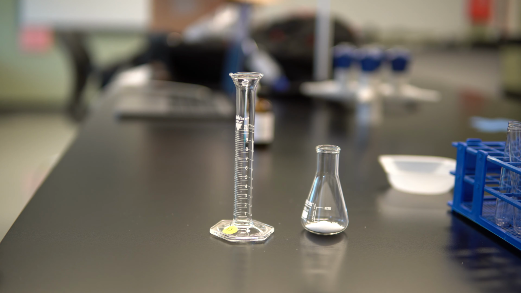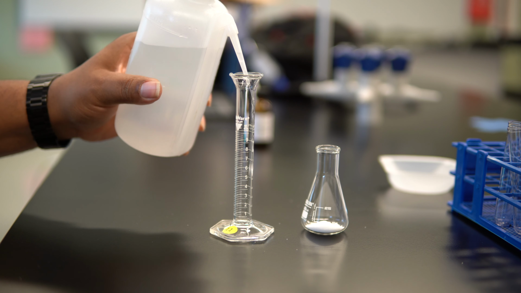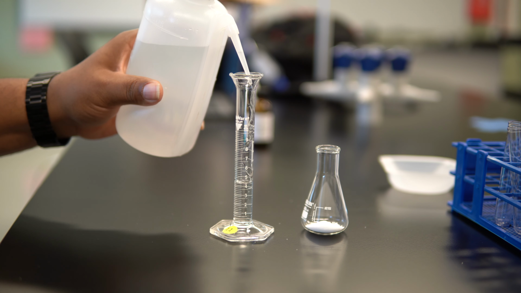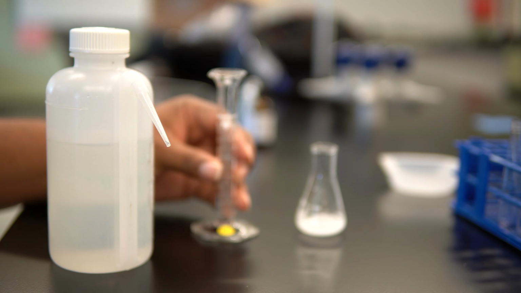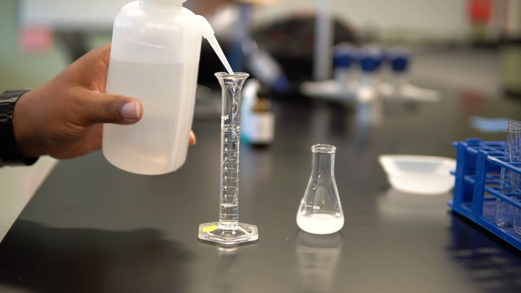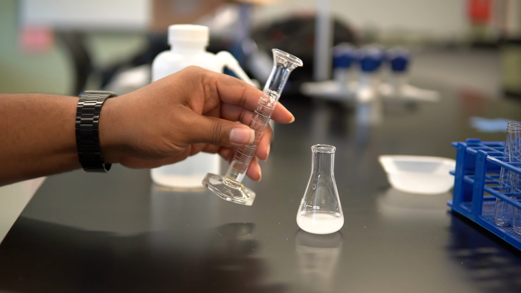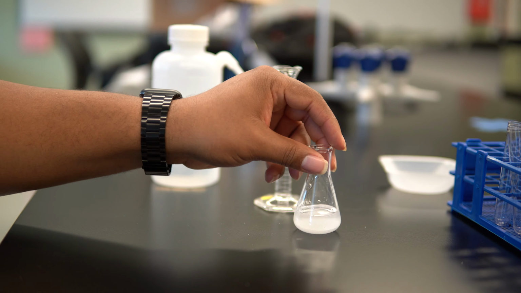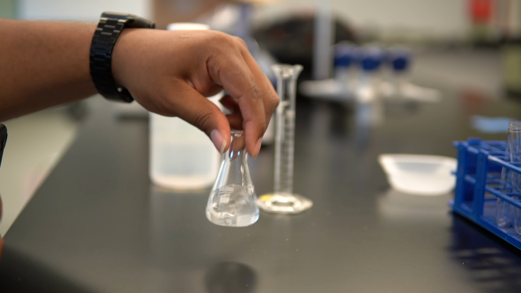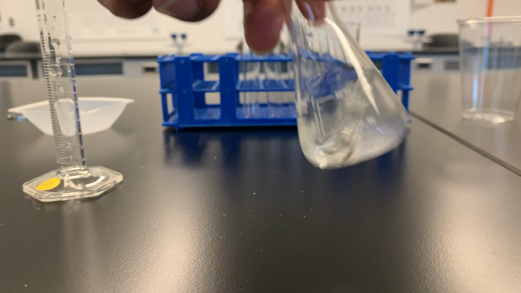Use the 10 milliliter graduated cylinder to add 15 mL of water to the flask. Gently swirl the solution until the sodium chloride crystals are dissolved.